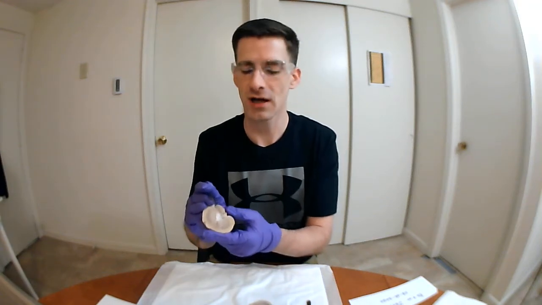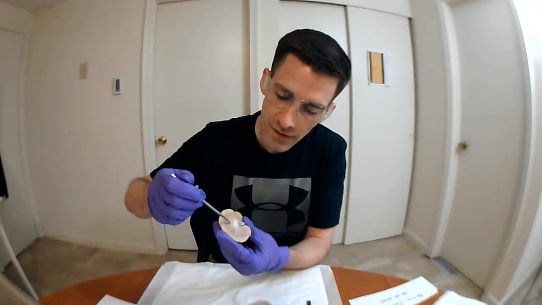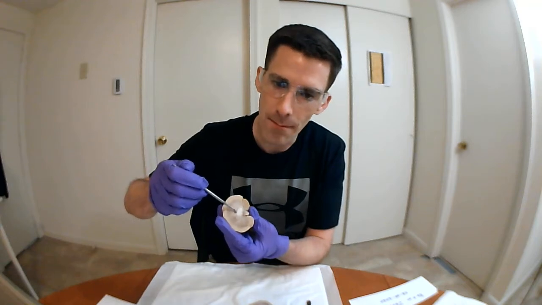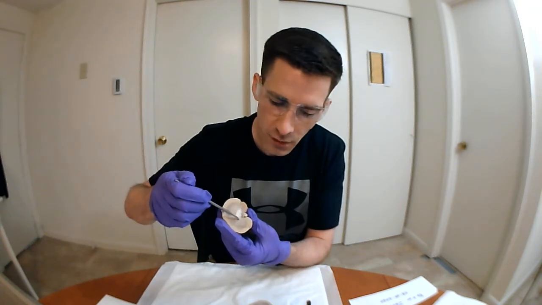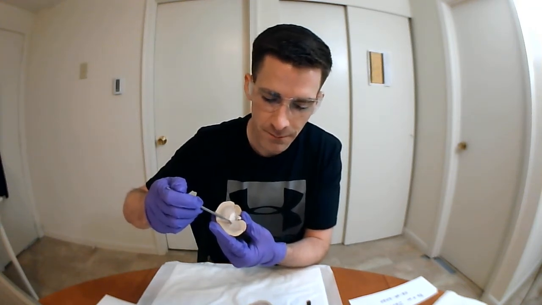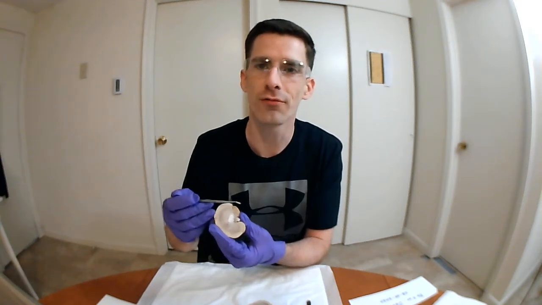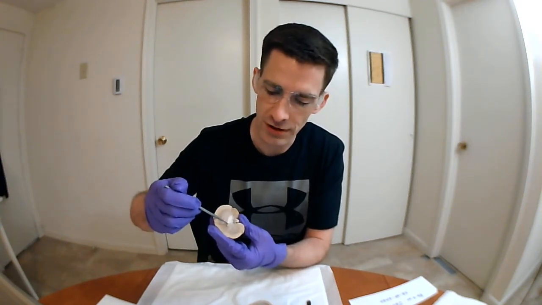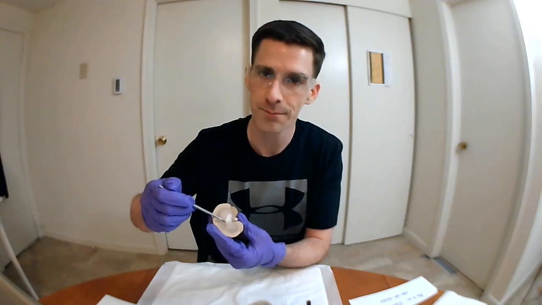Next, I'm going to point out the calyces. So for example, here you can see a minor calyx, also here another minor calyx, and these surround the renal papillae of the renal pyramids and collect urine.